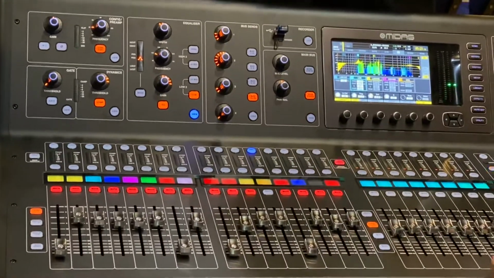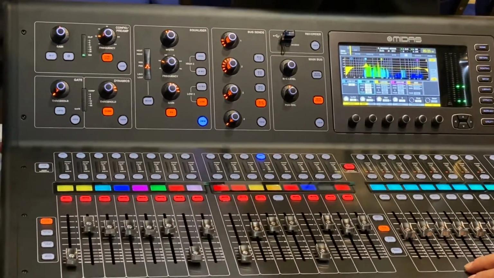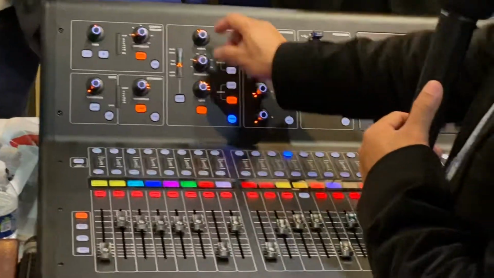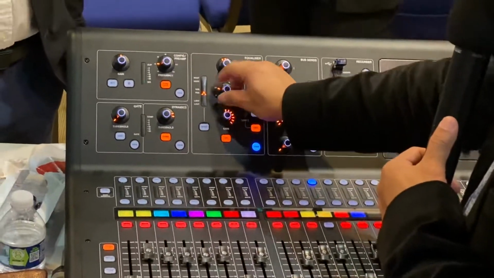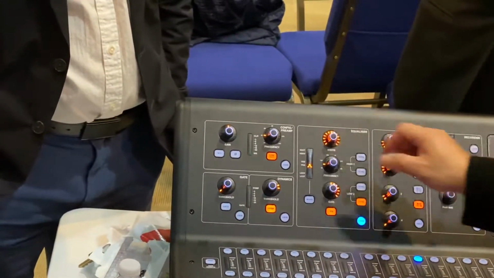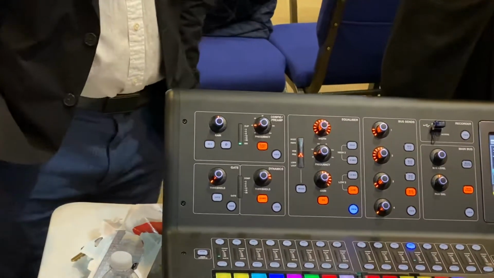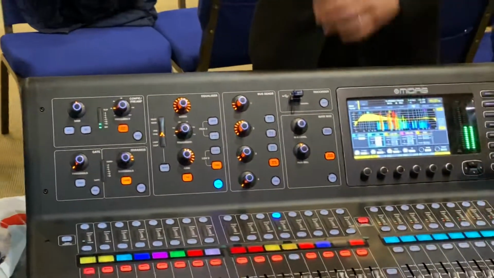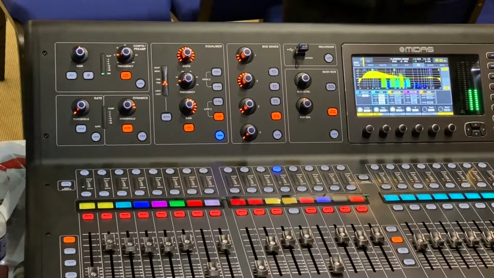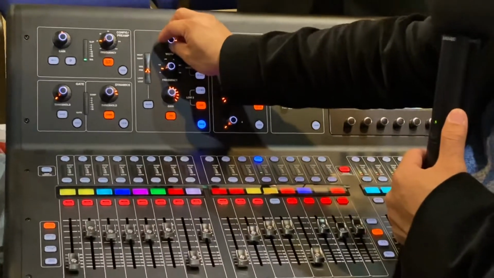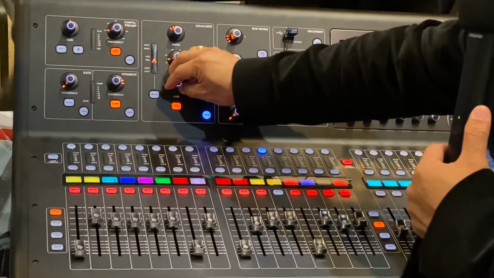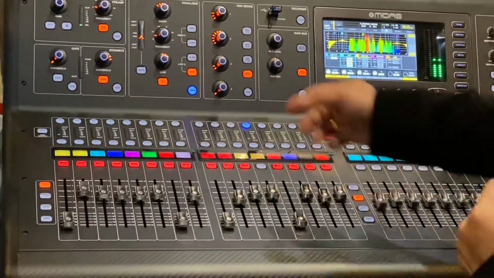So you will see the difference. Let me try this one. If I bring it up, you will see this. Hello, 1, 2, 3. The more you open, the wider you turn it, it gets a lot of feedback. So better don't make it too wide and bring it down a little bit, just to support the vocal.